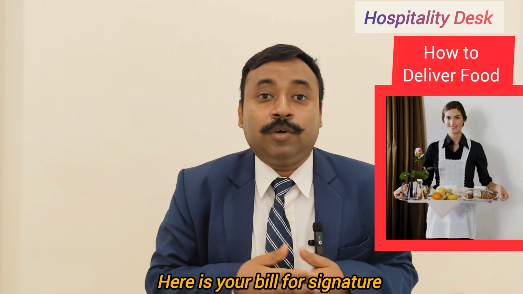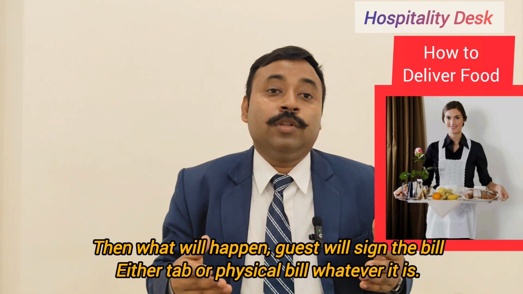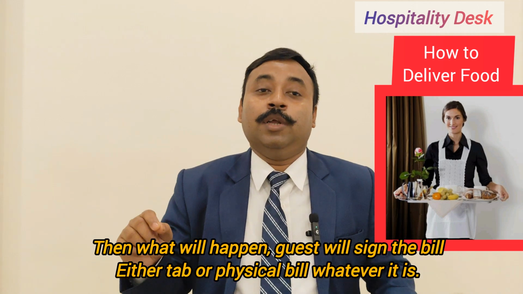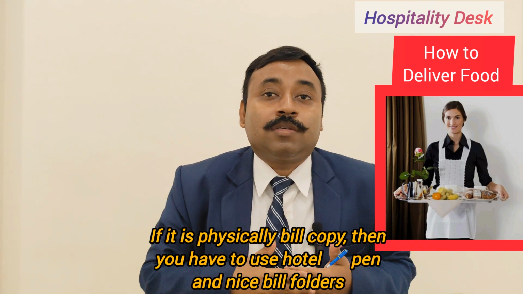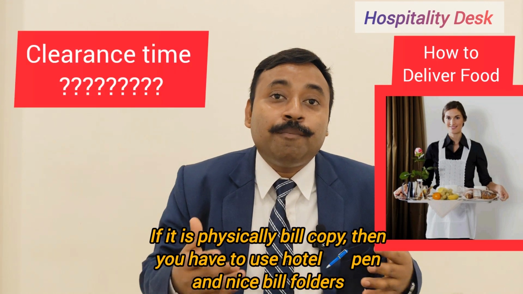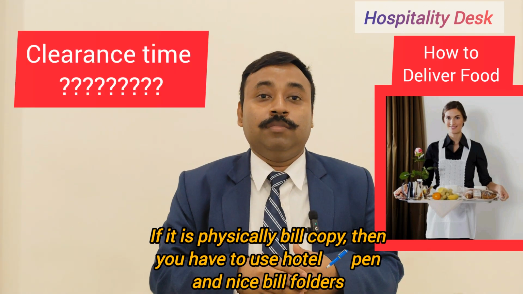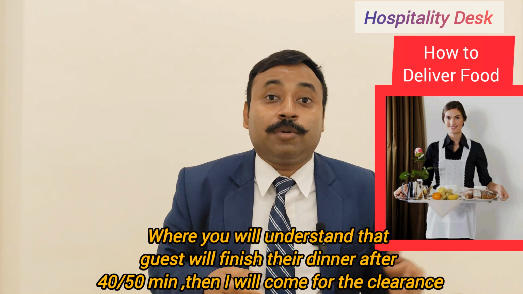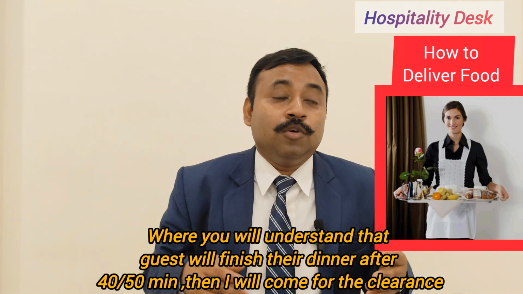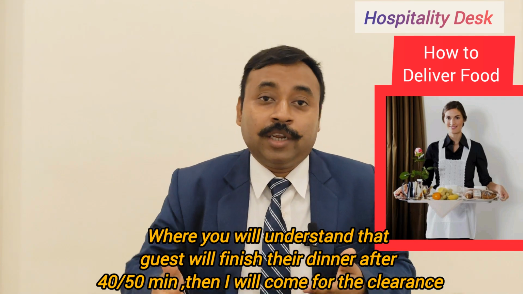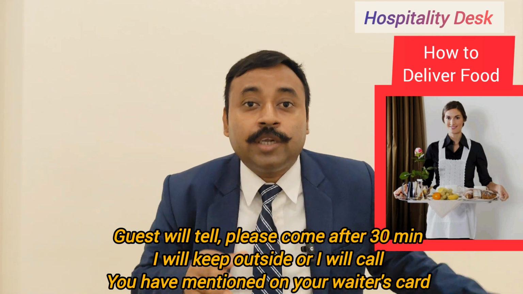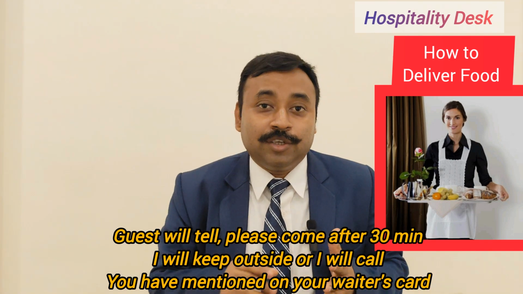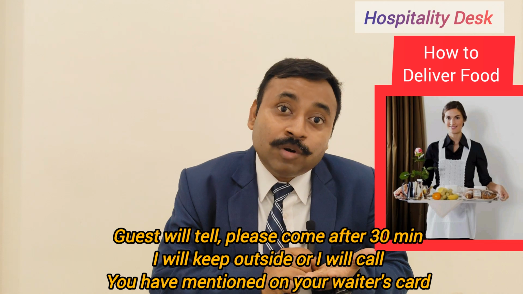Here is your bill for signature. So then what will happen? Guest will sign the bill, either tab or physical bill, whatever it is. Then you have to ask the guest, what time may I come for the clearance, which is more important. So you will understand, okay, after 30 minutes, after 40 minutes, guest will finish the lunch or dinner, then I will come for the clearance. Guest will say after 30 minutes, or I will keep outside, or I will call. Whatever it is, you have to note it down on your waiter card.